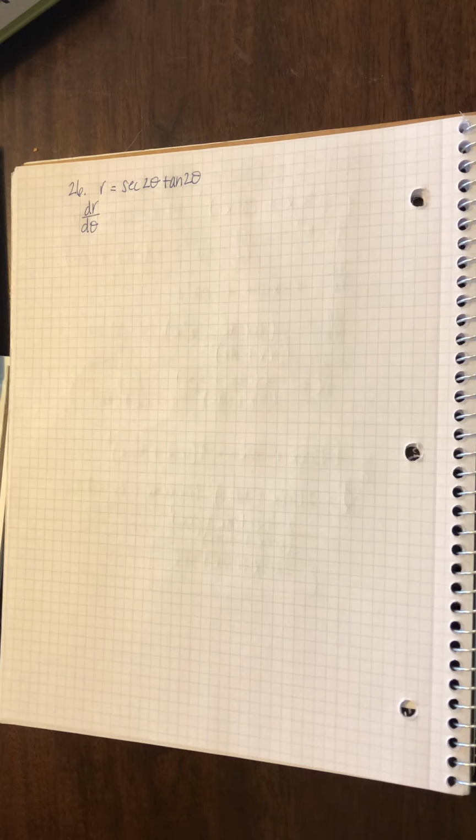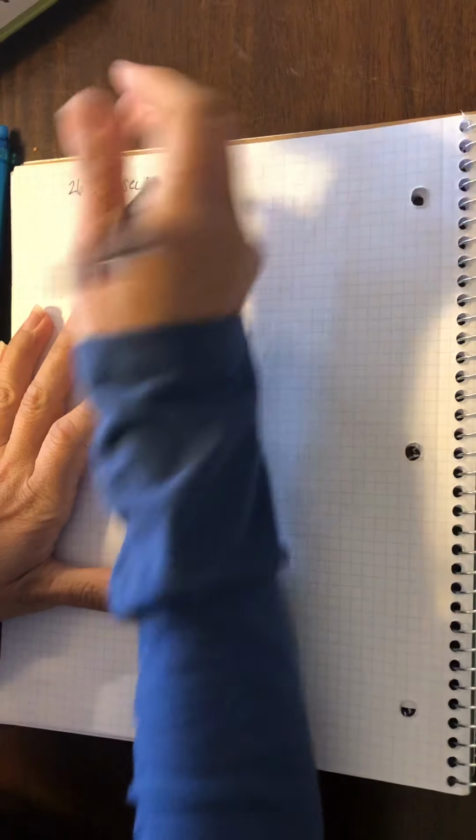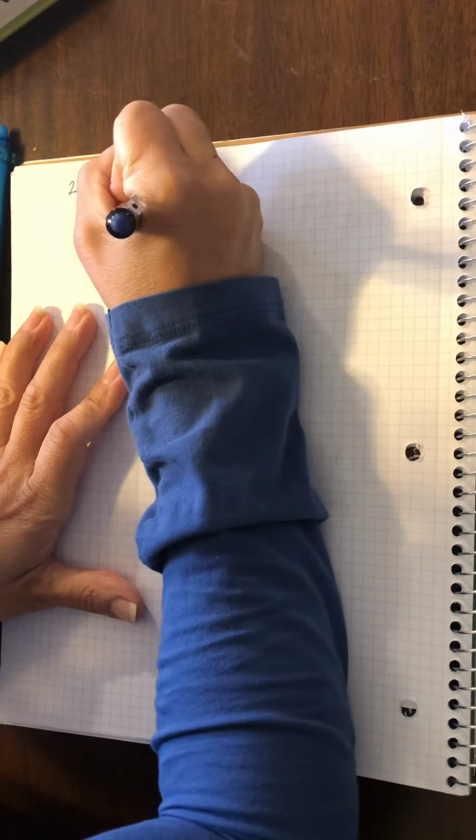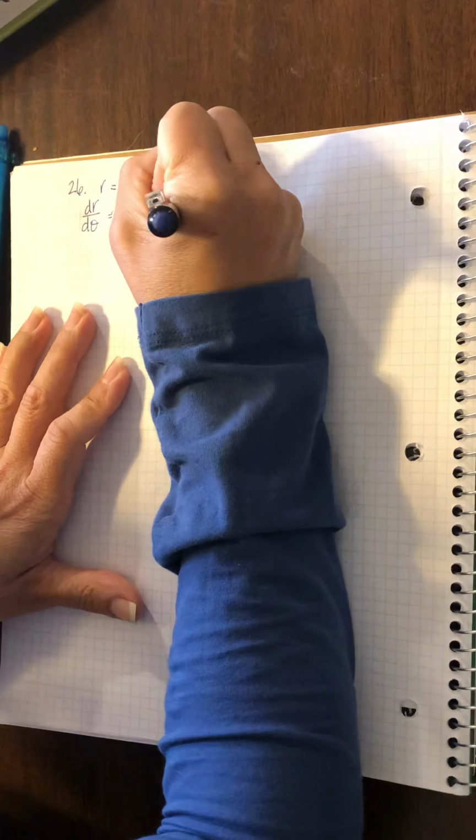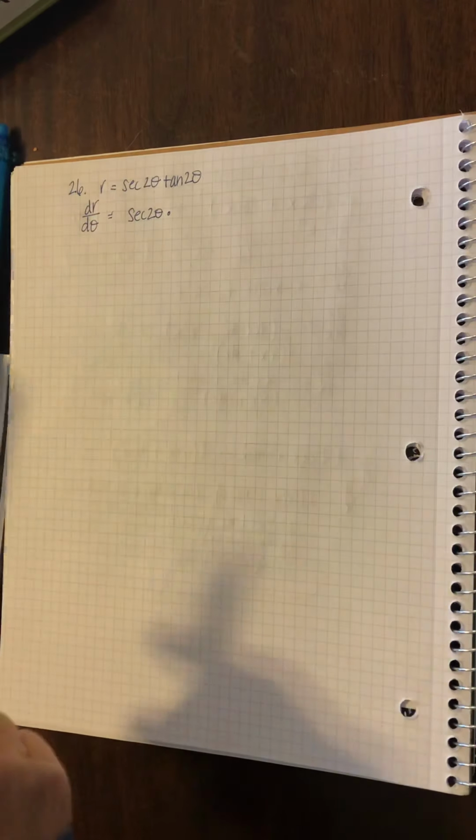So I'm going to do the product rule. I'm going to show more steps. So this is going to be the secant of 2 theta times the derivative of tangent 2 theta.